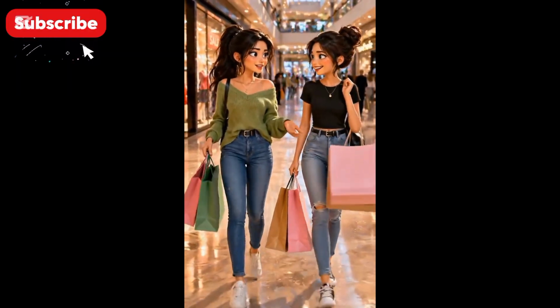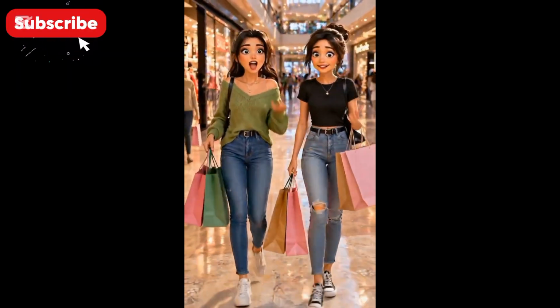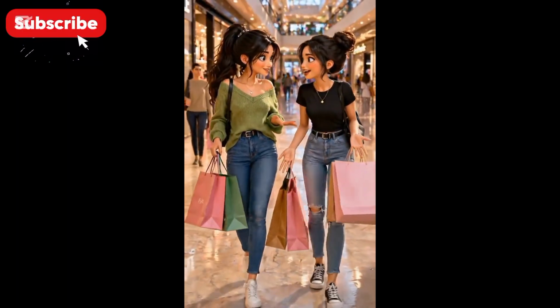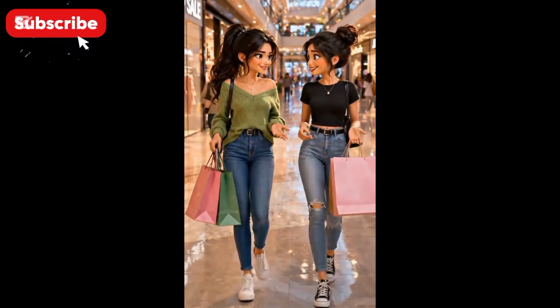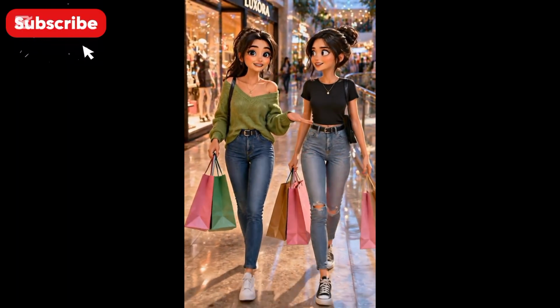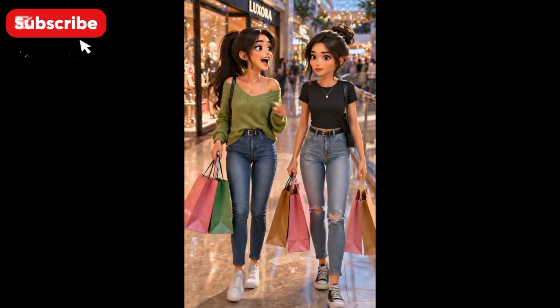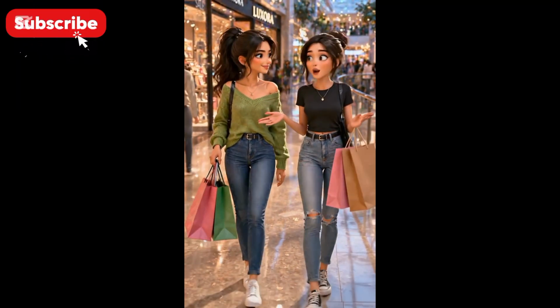And that's how to use Google Vids free AI video generator to create high quality talking videos. These tools can save you time, money, and effort, especially if you create content regularly.